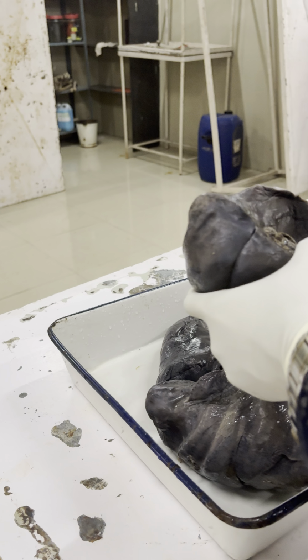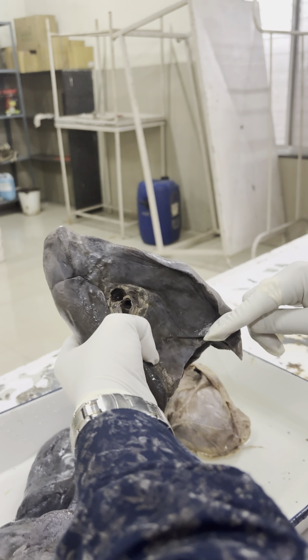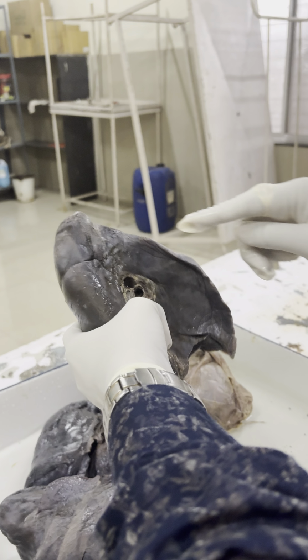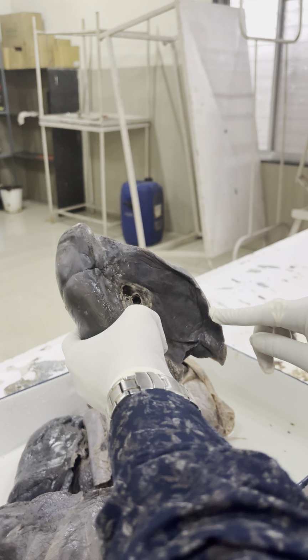This is the cardiac impression. This is the lingula. Lingula means tongue-like structure. And this is the cardiac notch on the anterior border. Got the point? This is the diaphragmatic surface. This is the apex. This is the mediastinal or medial surface.